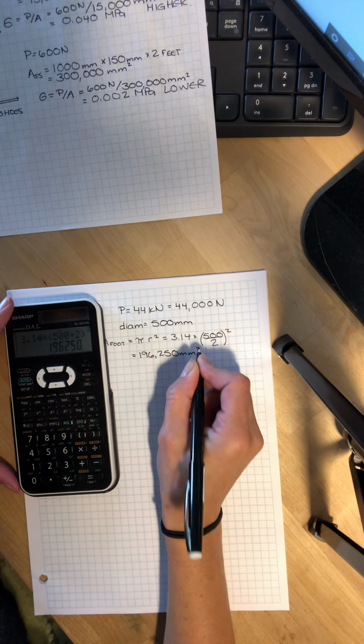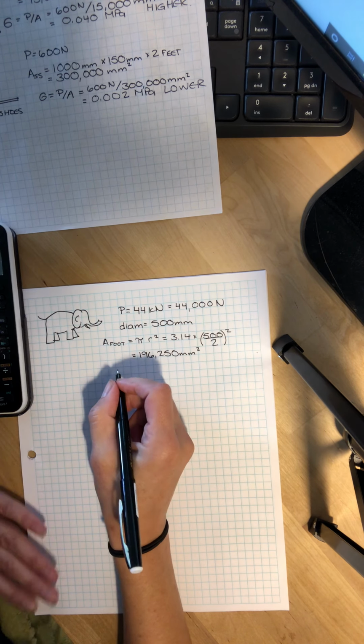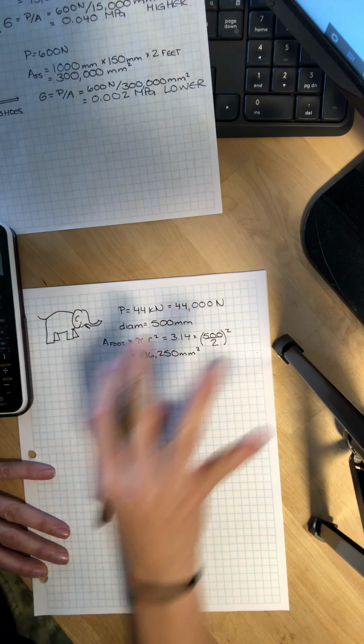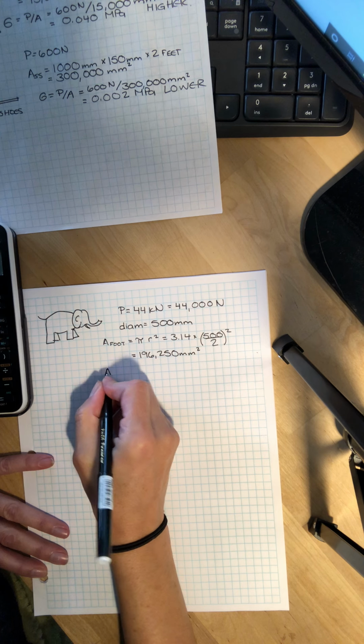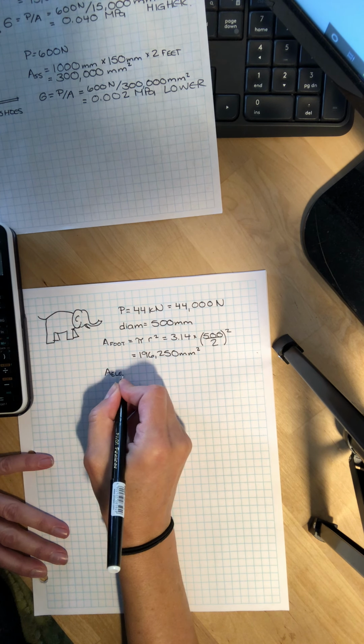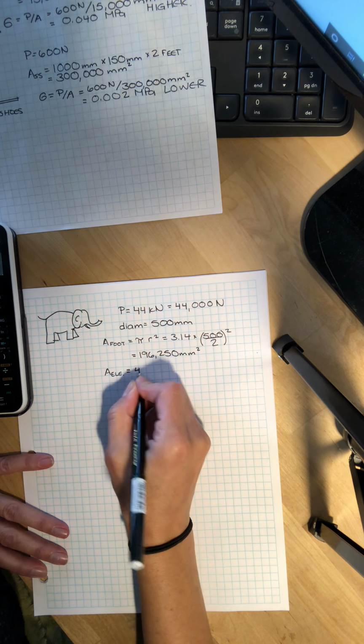196,250 millimeters squared. We have 4 feet for this elephant, so it's 4 times that.